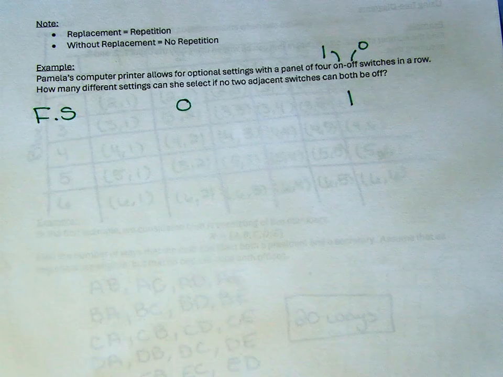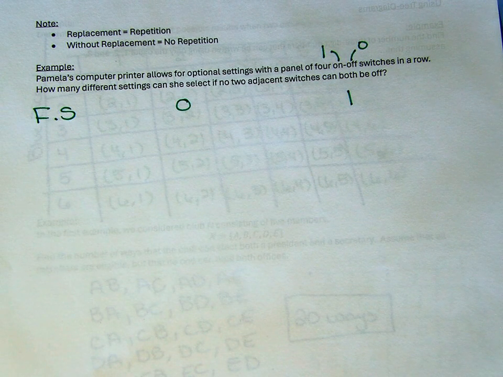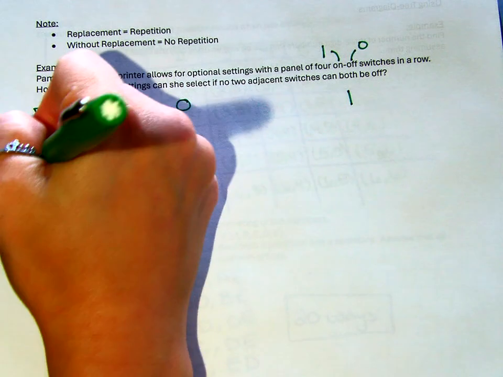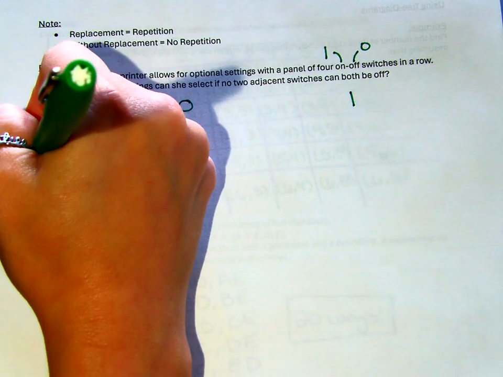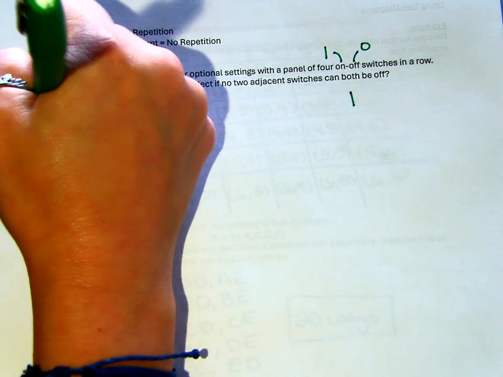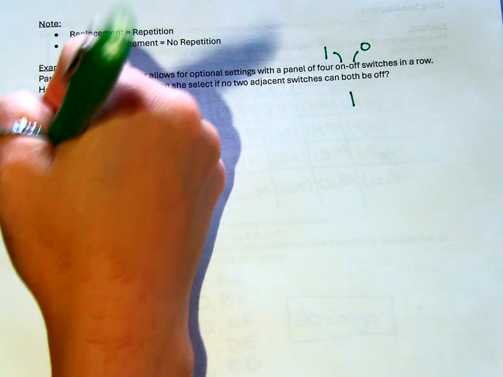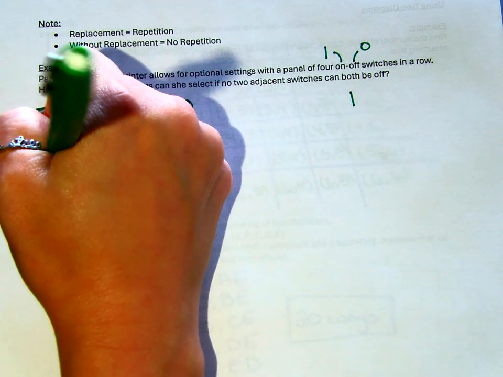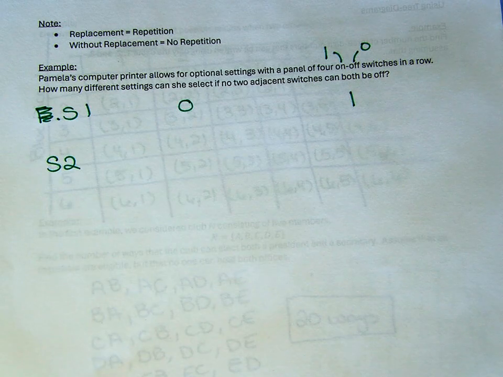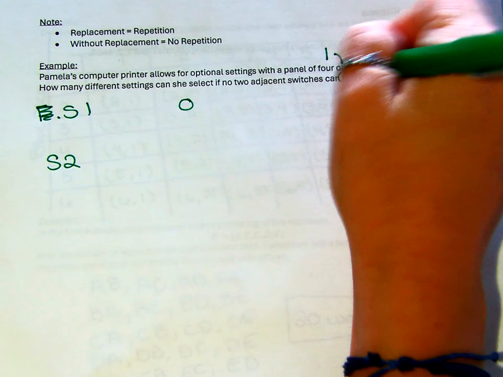Now, for my second switch, I should make these numbers. This is switch 1. Then we will have switch 2. Switch 2, I can't have off-off, so I only have one option going from the off one.